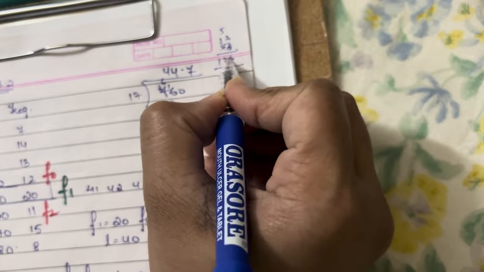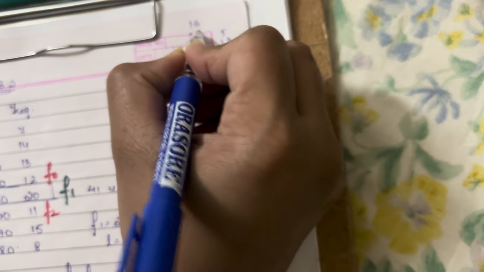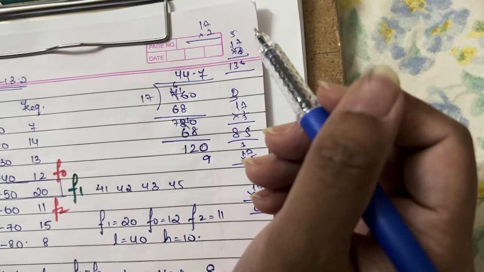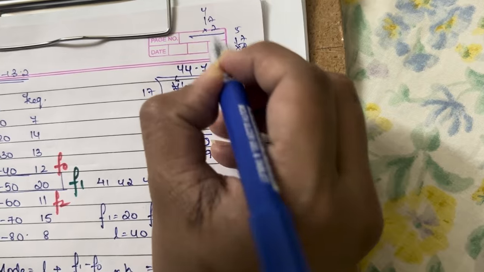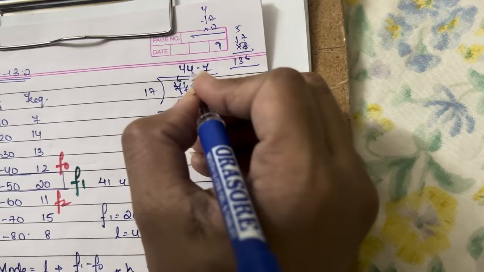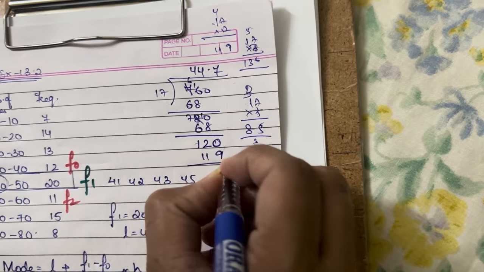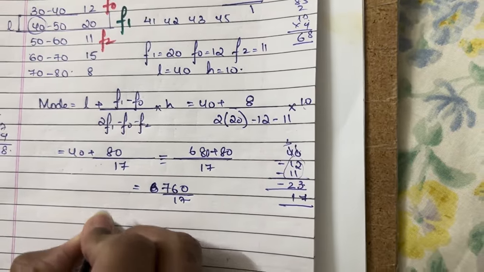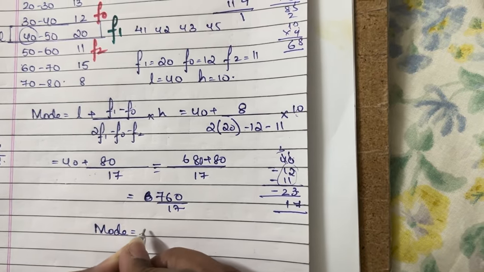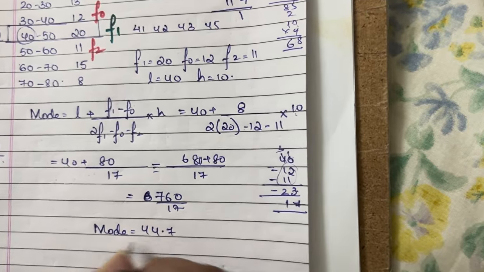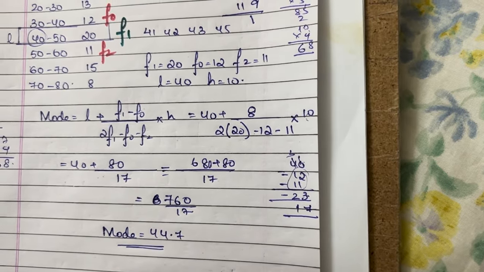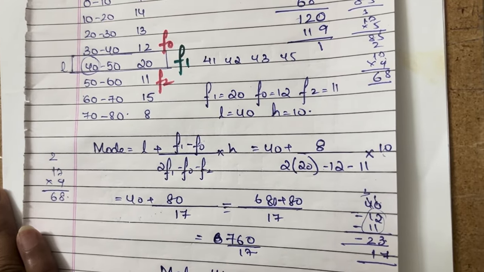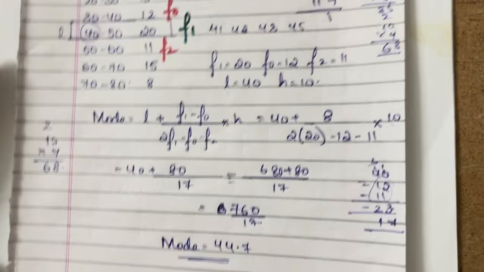17 times 7 becomes 119, 7 7s are 49, 10, 11, so 119 is what you get. So 1 is the remainder, and 44.7 is the mode that you get. So the mode that we get here, 44.7, is the exact value of the mode that we have for this one question. Okay, so this is pretty much it. Direct substitution into the formula is what you have for the mode. Next comes the median.